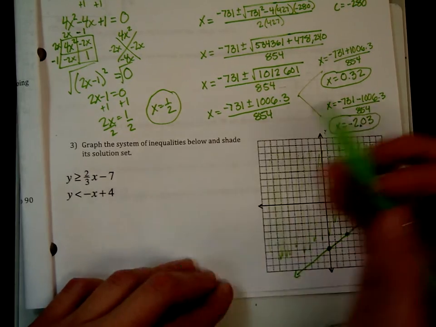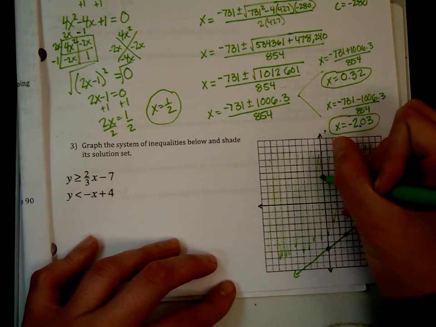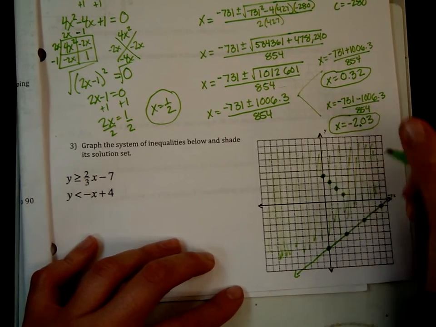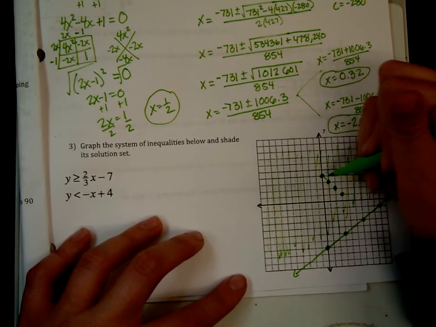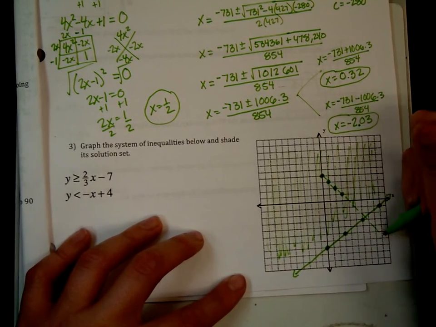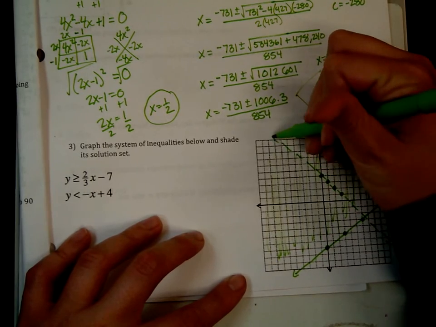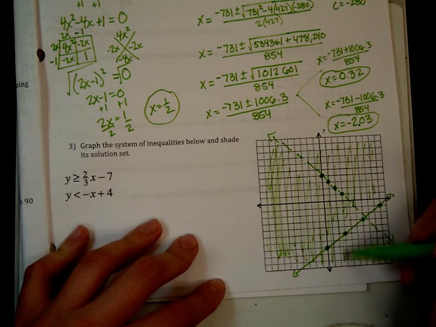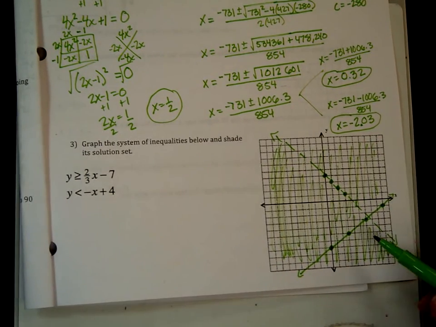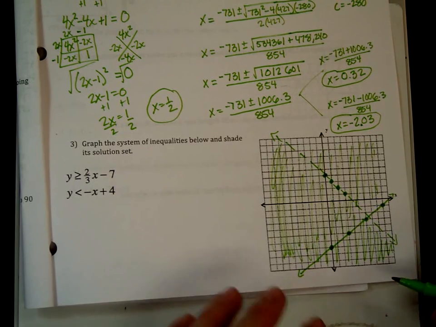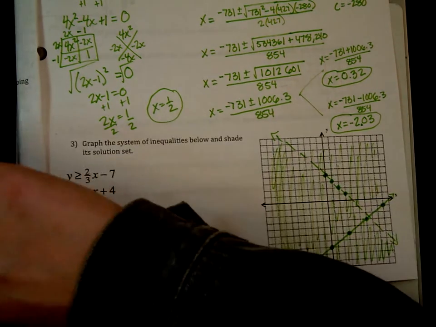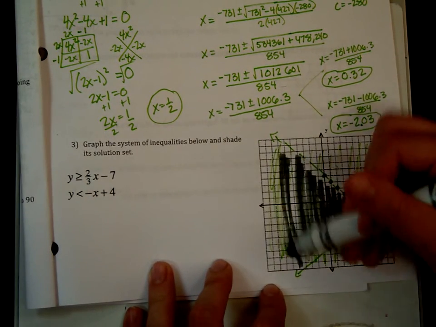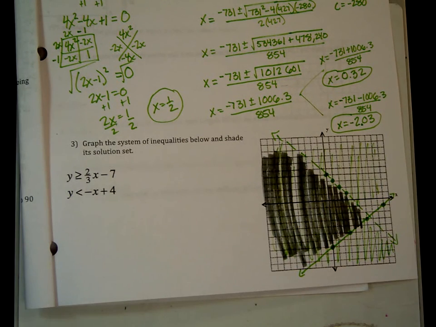Now for this one, I want to start at 4. My slope is negative 1, so I go down 1 and to the right 1. This is not a solid line, so I need to make it dashed because I have no equal sign there. And I want the y values that are less than this line. So that's all of these. So the solution set to this system of inequalities is the region where both are shaded, which is this region right here. So all points in this region are solutions to both of those inequalities.